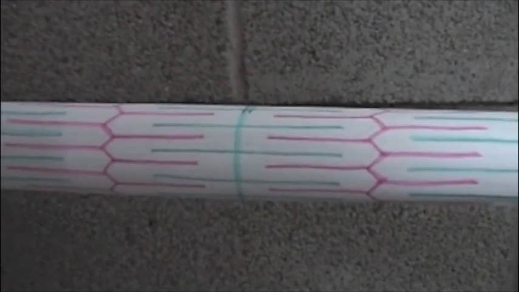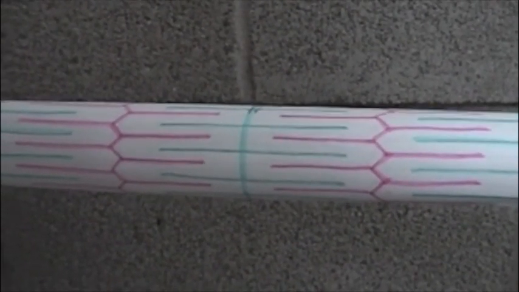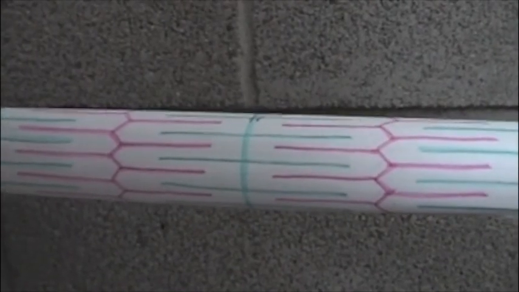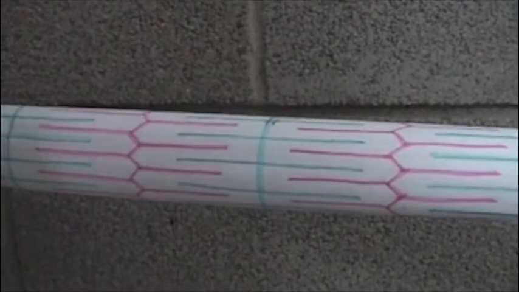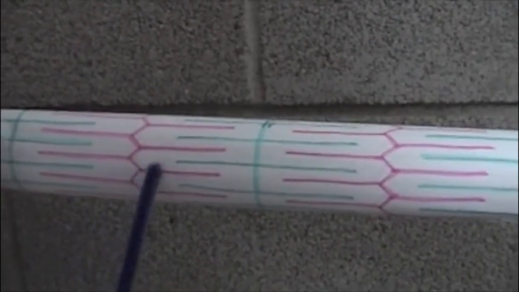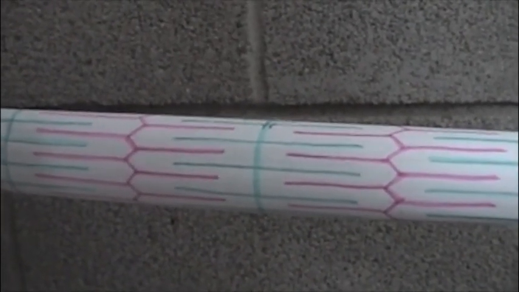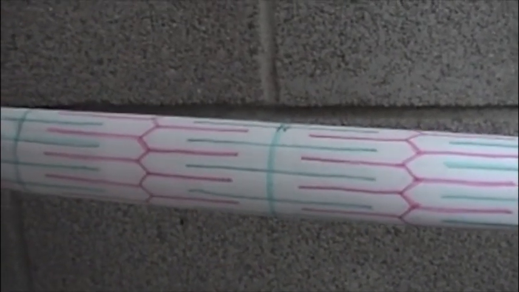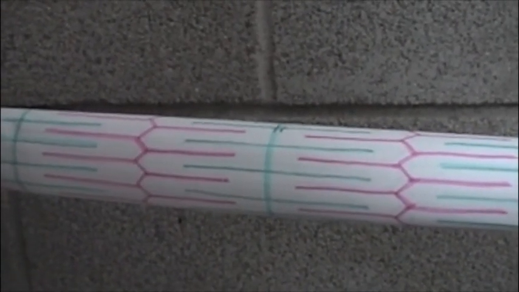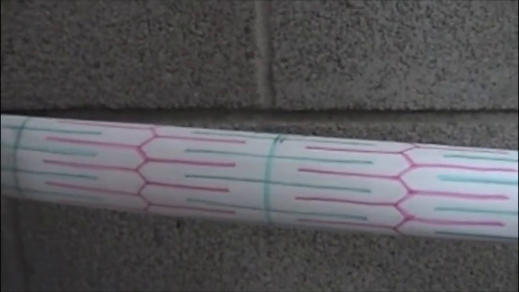This is why skeletal muscle is called striated muscle. The alternating light and dark areas look like stripes or striations. The light areas are called the I bands, and the darker areas, the A bands. Near the center of each I band is a thin dark line called the Z disc.